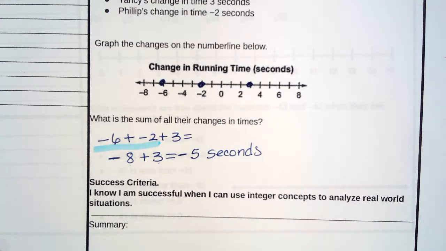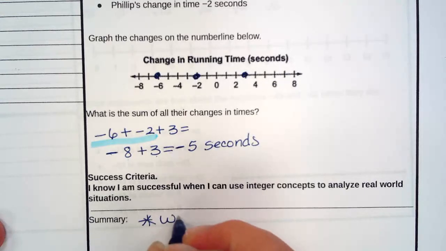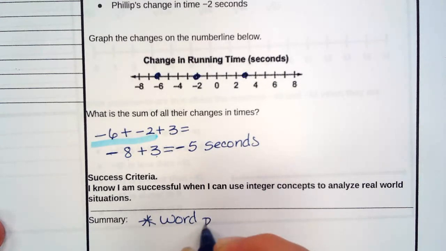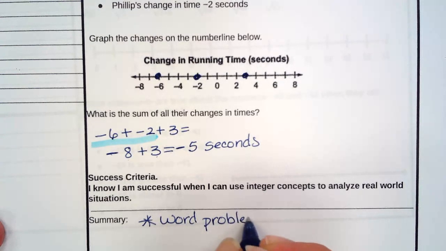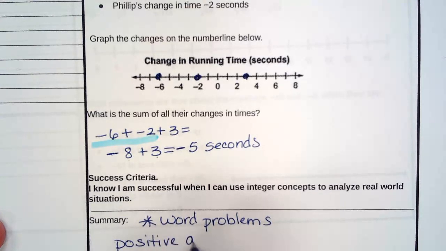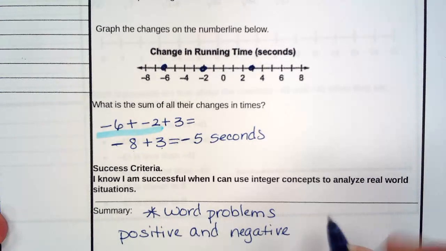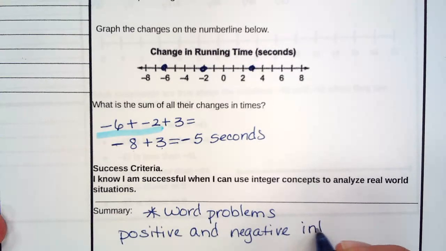I know I'm successful when I can use integer concepts to analyze real-world situations. So I would put word problems, positive and negative numbers. In fact, instead of numbers, I would actually put integers, because all we talked about today were integers.